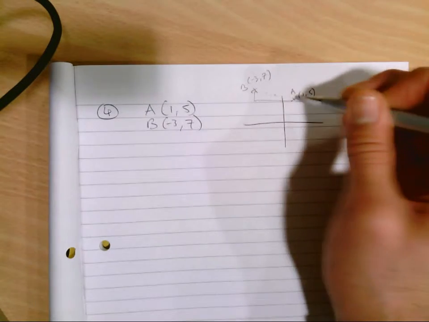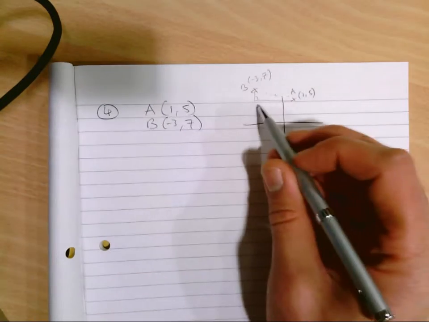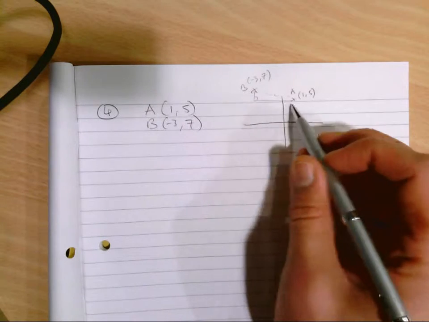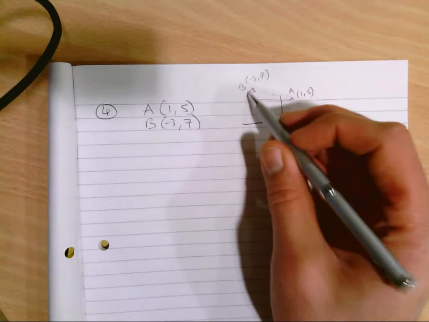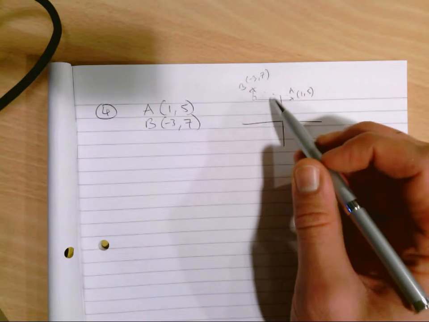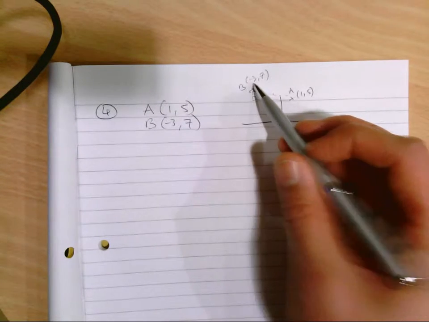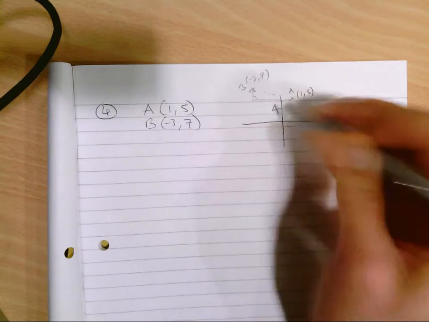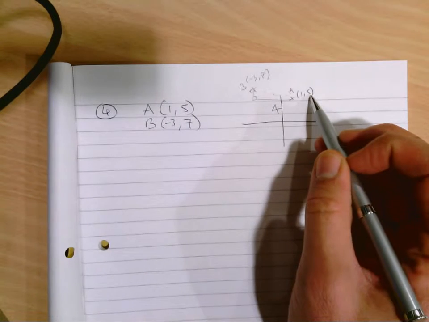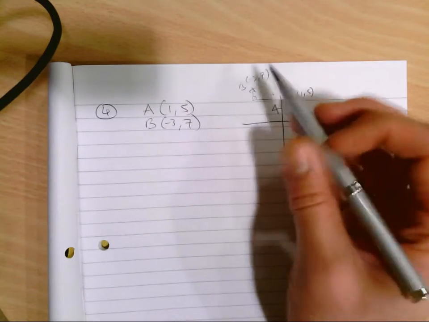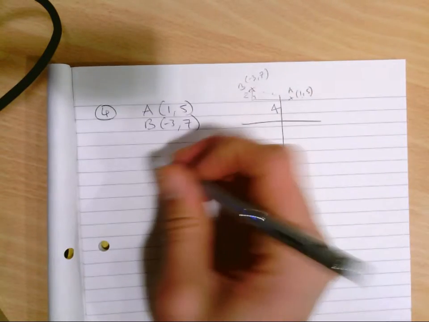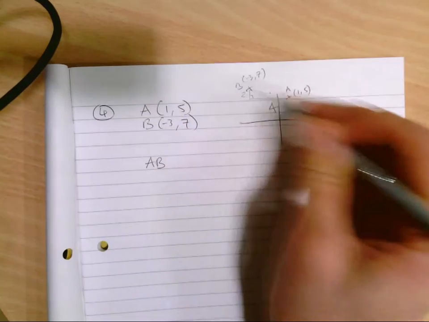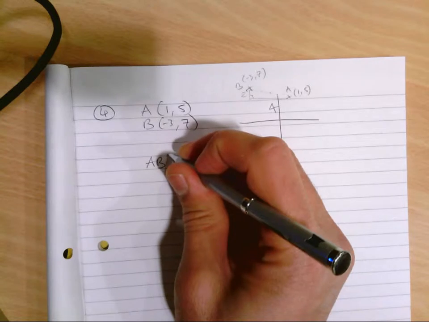If we think of that as the hypotenuse of a right-angled triangle, then the difference between the x values will give us this length, and the difference between the y values will give us this length. Now, this x coordinate is -3, this x coordinate is 1, so the difference between them is 4. This y coordinate is 5, this y coordinate is 7, so the difference between the y coordinates is 2.